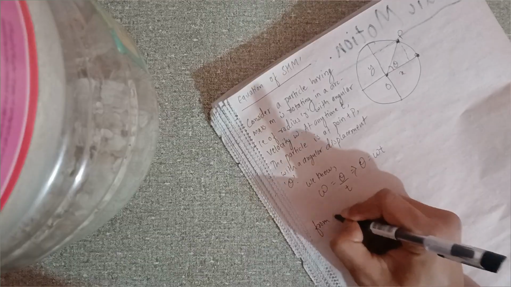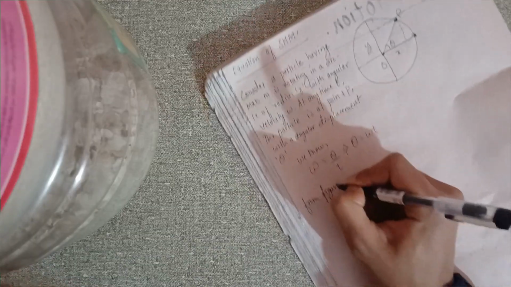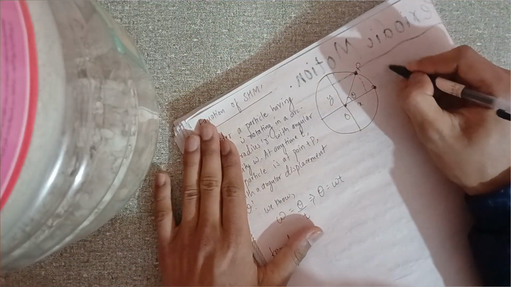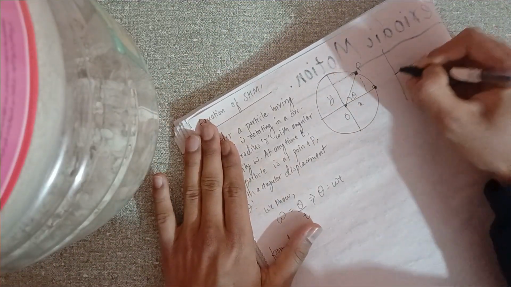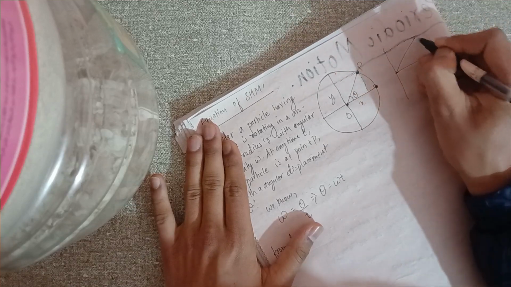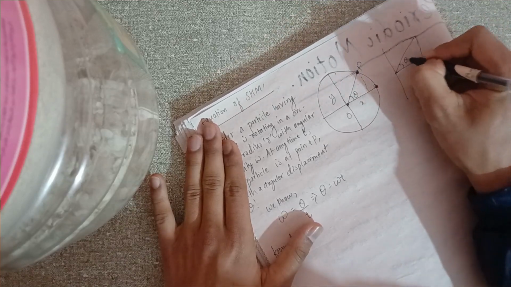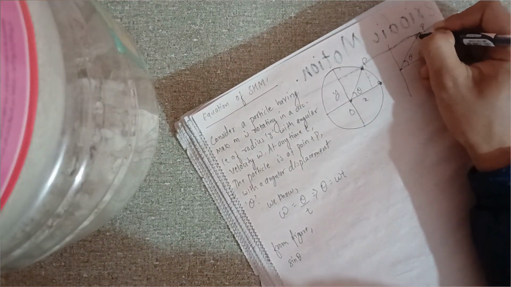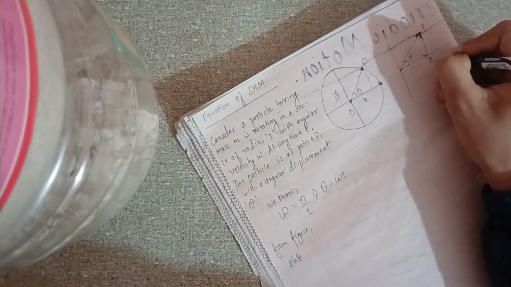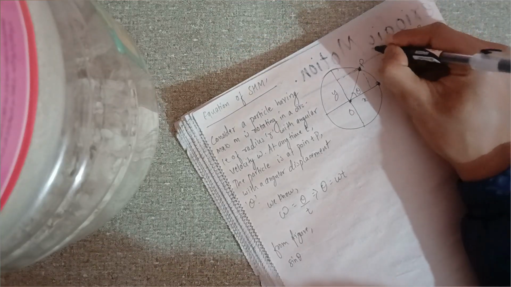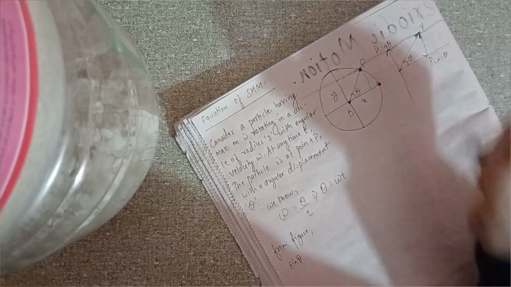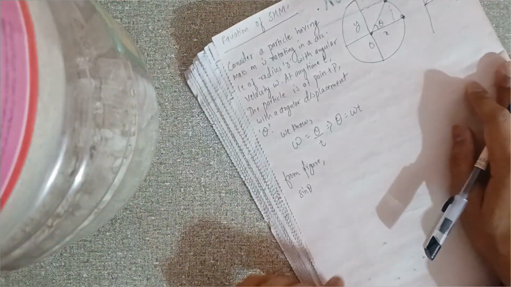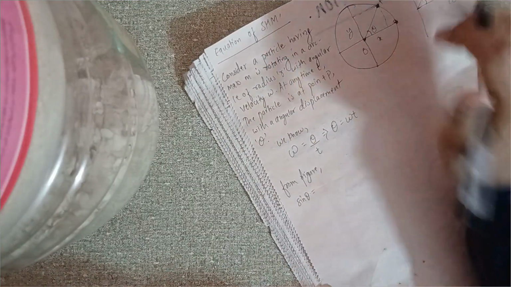So from figure we know that sine theta. How does this happen? Let me tell you. Just take this much for some time, and then like this. Here is the theta. If this is P, this will be P cos theta, and this here will be P sin theta. That is basic vector resolving. You know that, right?